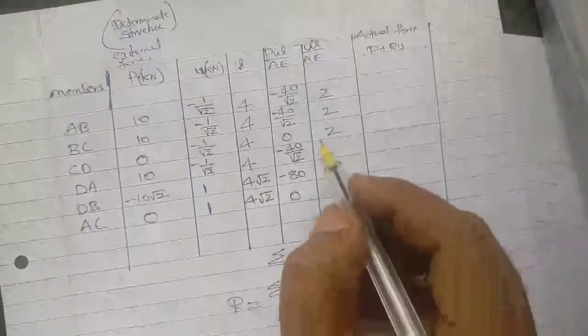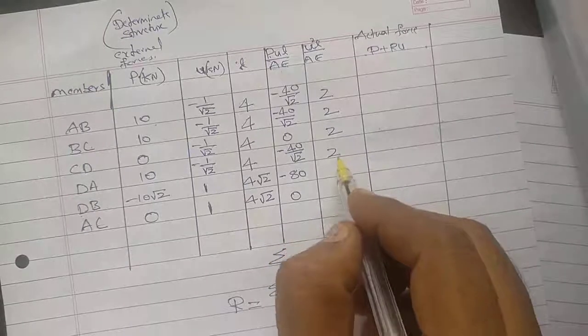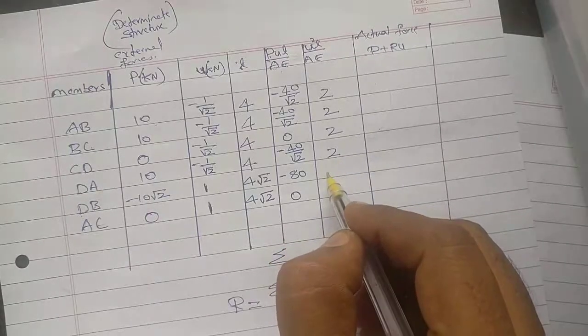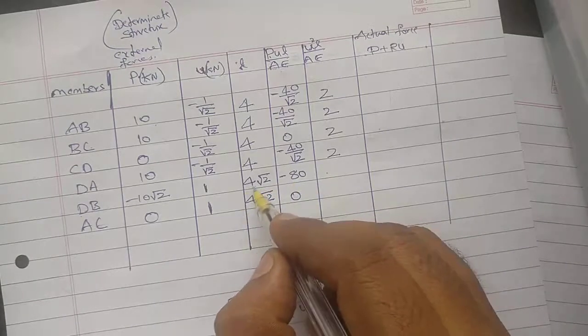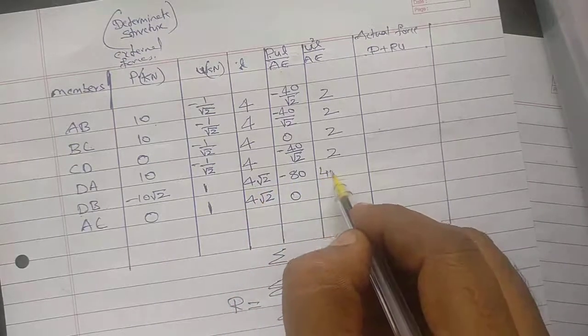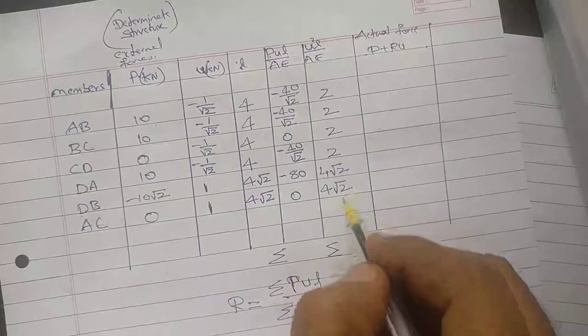Again here also 2. This will become u square into L. This will become 4 root 2, and this will become 4 root 2.